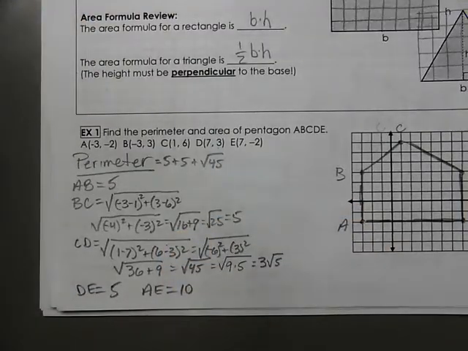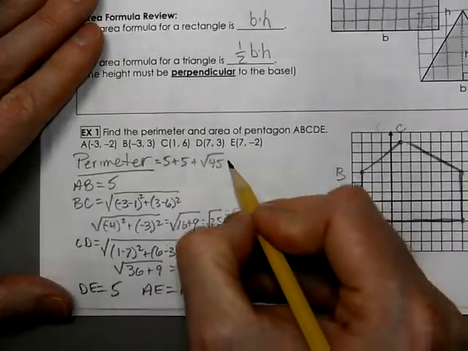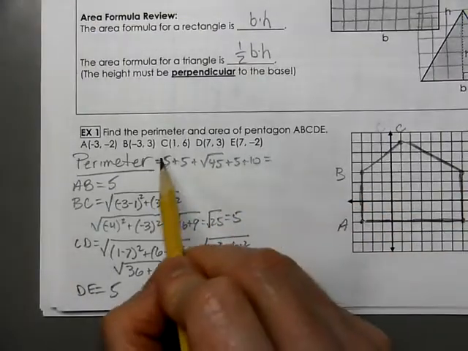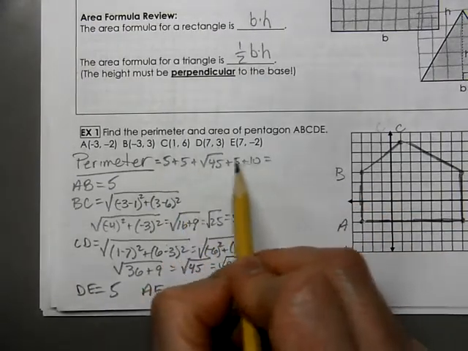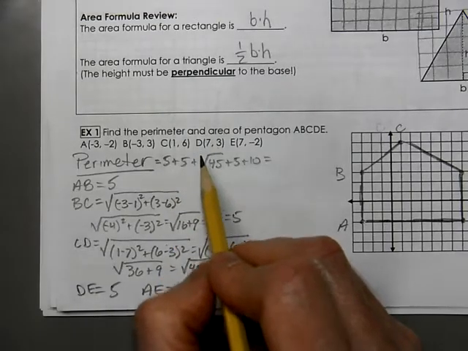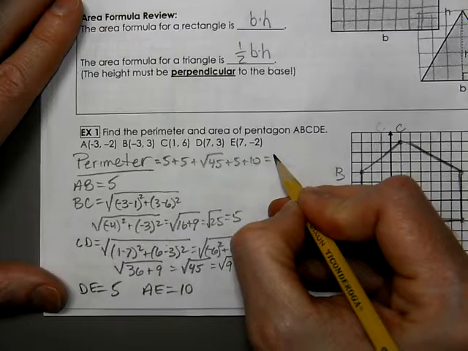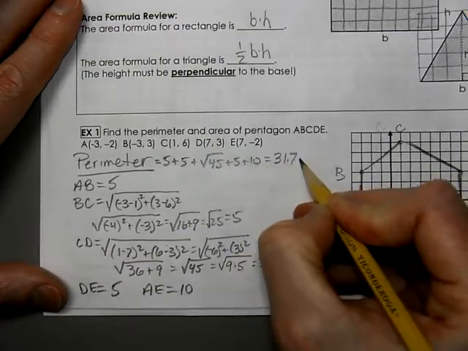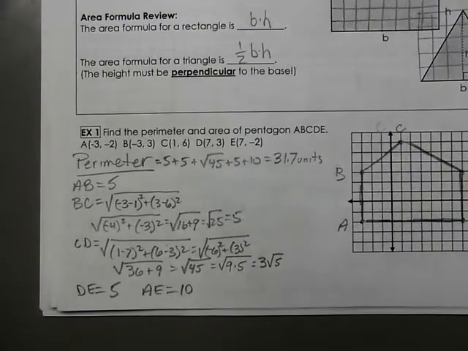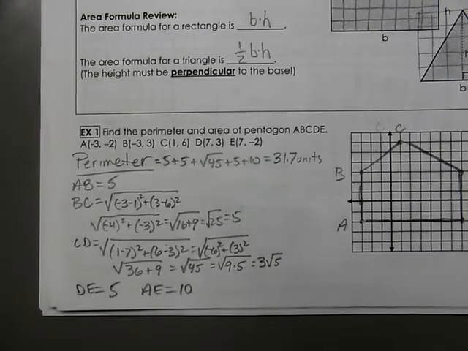You could use 3 root 5 if you want. Plus the 5 plus the 10. So this comes out to be 25 plus the square root of 45. Using a calculator, that'll come out to 31.7, and we'll use units. It's not squared because it's a length.